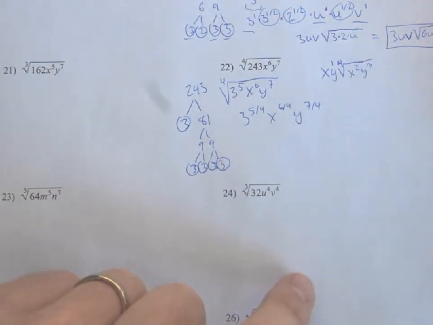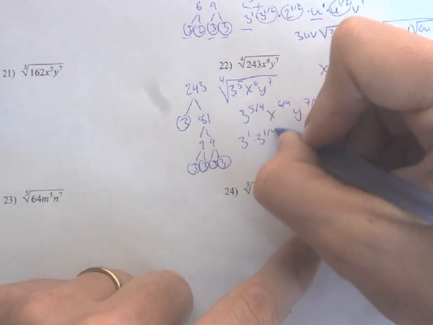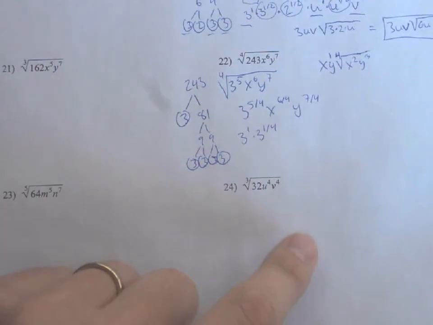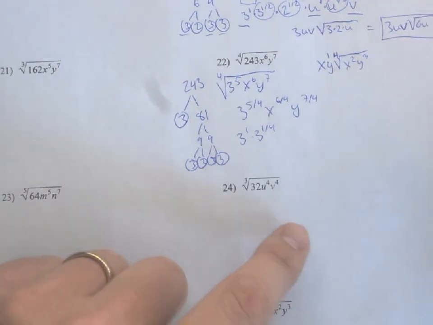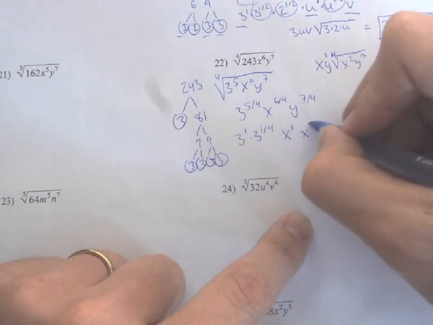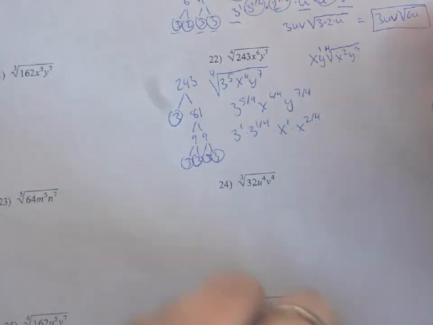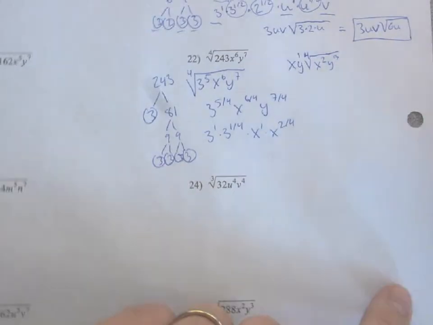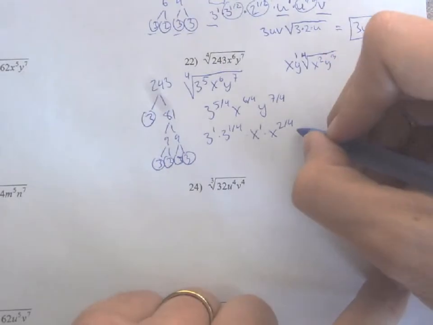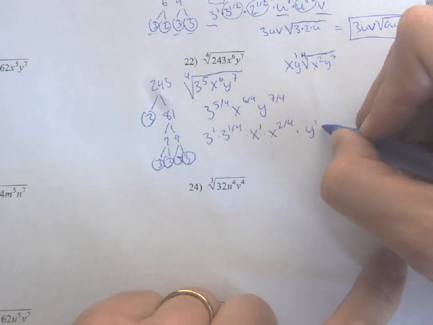So let's go ahead and fix those. 5/4 is 1 and 1/4. So I have a 3 to the 1, and I have a 3 to the 1/4. Okay, 6/4 is 1 and 2/4. So I have an x to the 1, and I have an x to the 2/4 as the remainder. Again, we're going to leave those as fourths. You'll see why in a second. All right, the next one here we have 7/4, which is 1 and 3/4. So I have y to the 1, and then I still have a y to the 3/4 left over.